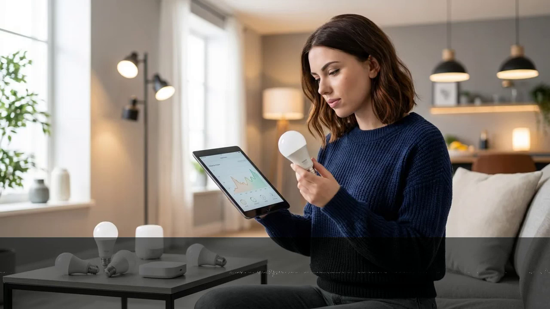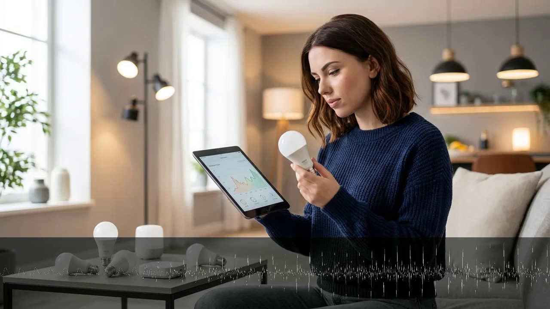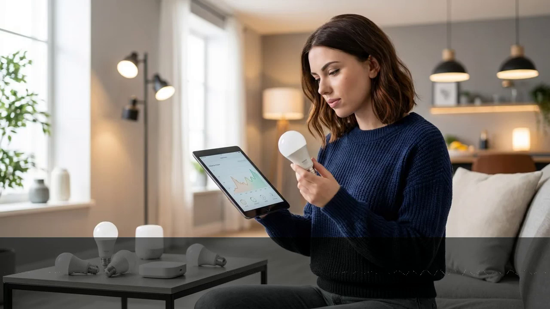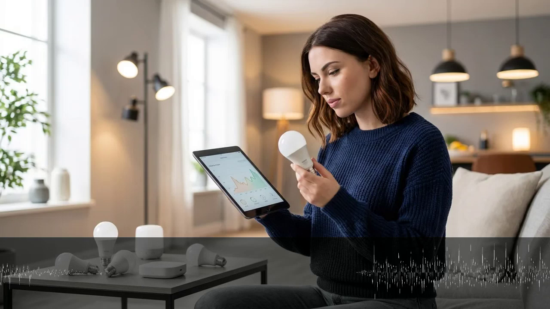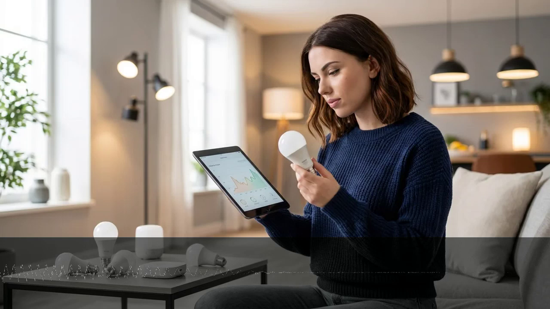SmartThings with its cloud hybrid approach is 50 to 300 milliseconds and inconsistent. Apple Home running locally on Thread or Matter is 15 to 40 milliseconds. Google Home cloud dependent is 100 to 500 milliseconds. Alexa cloud dependent is 150 to 800 milliseconds. When I migrated from SmartThings to Home Assistant in 2024, my average smart bulb latency dropped from 450 milliseconds to 95 milliseconds. Same bulbs, same network, different hub. The automation logic execution time alone accounts for a huge chunk of perceived responsiveness.